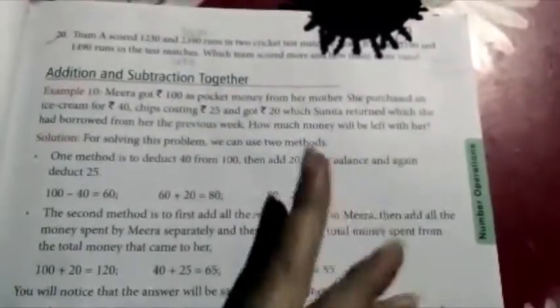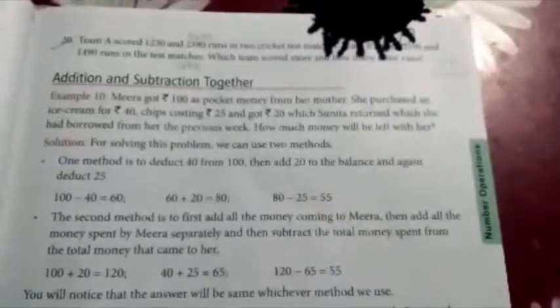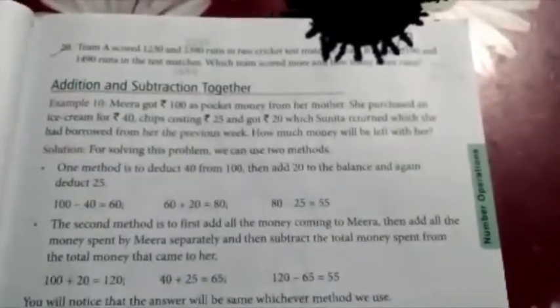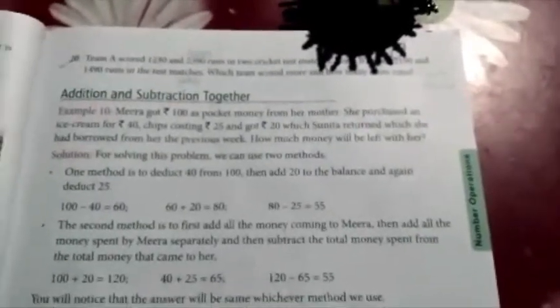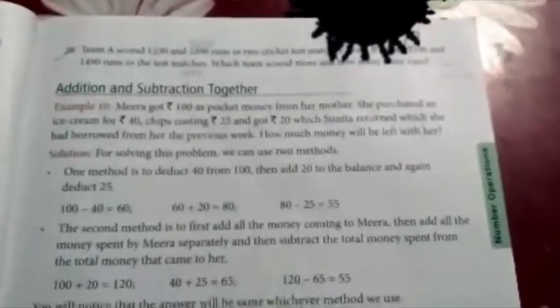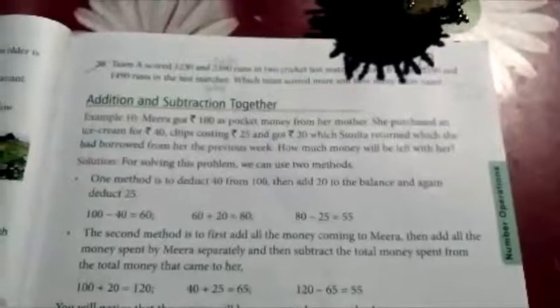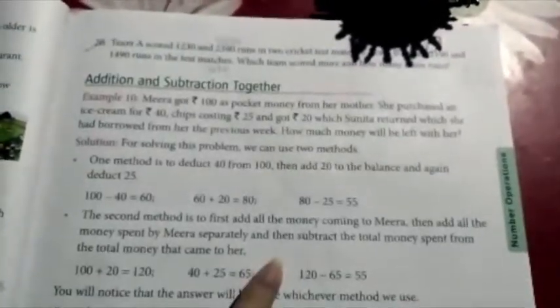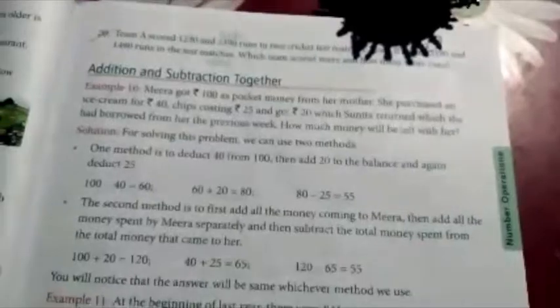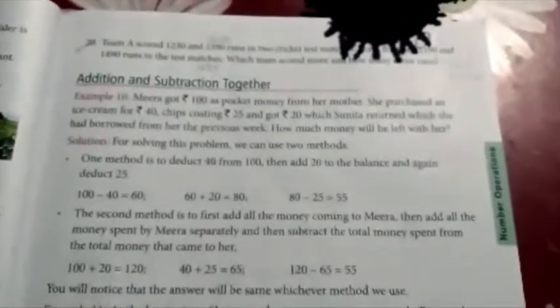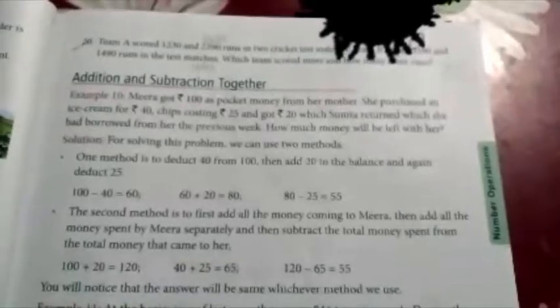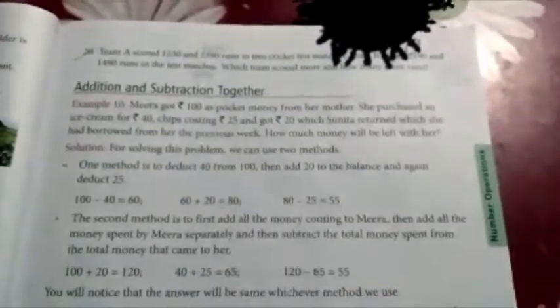I would preferably choose the first method. First method is much easier. First you deduct, then you add to the balance, and then again you deduct. Or you can do whatever money is coming to Meera, whatever money she has, total money she has to give to the shopkeeper, and then whatever money is left when you have to calculate that, you subtract the total money that came to her minus what she has to give to the shopkeeper. Clear? One more example.